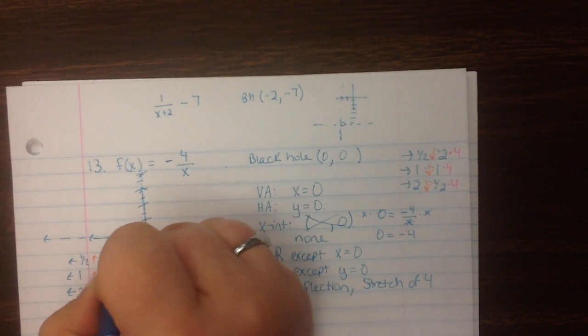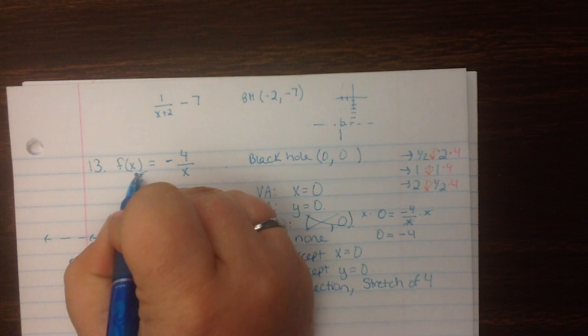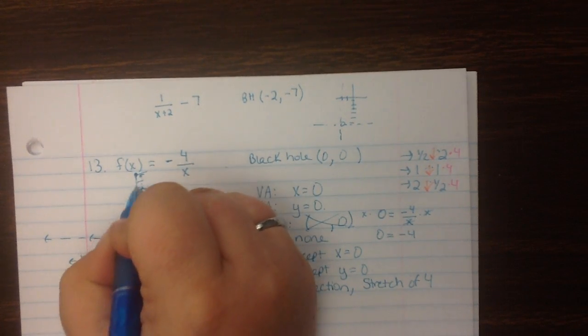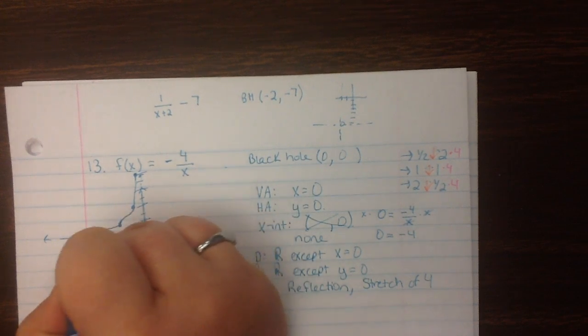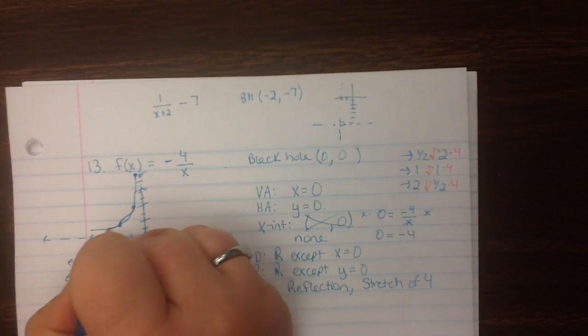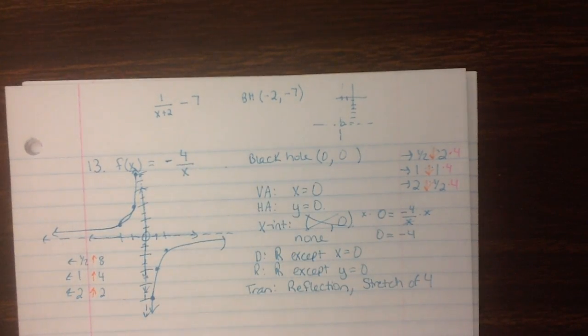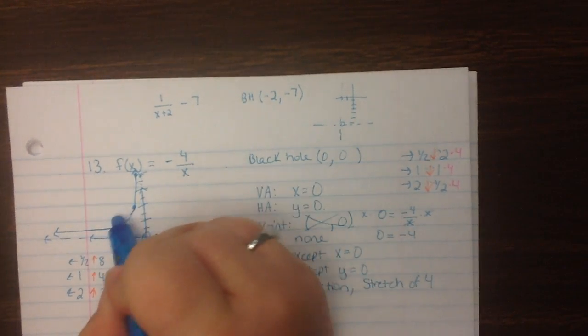So over 1/2 and up 8, over 1 and up 4, over 2 and up 2. Now remember, you can get close to your asymptotes, but do not touch or cross them.